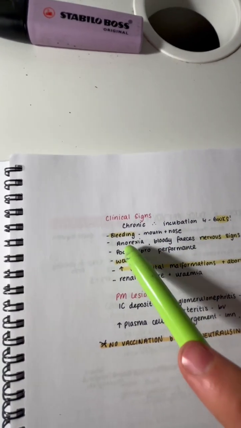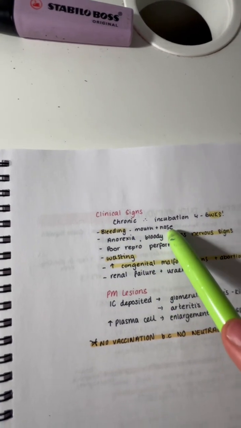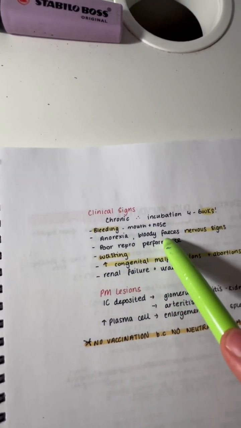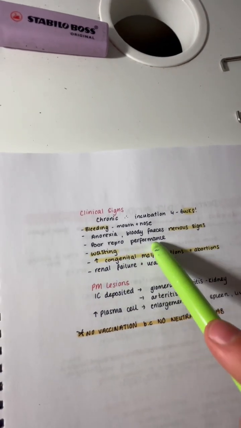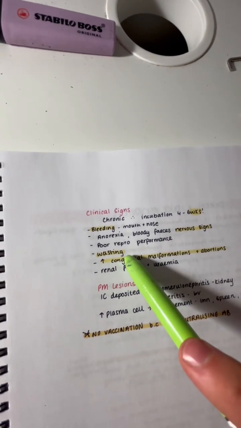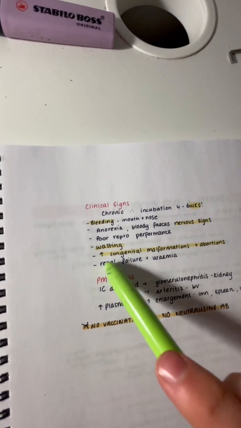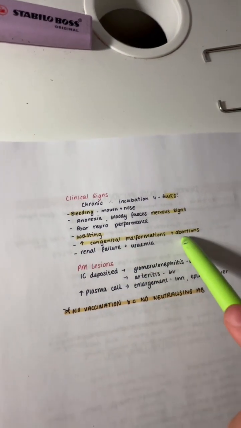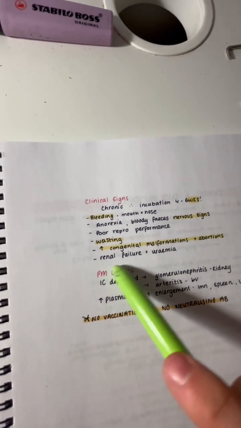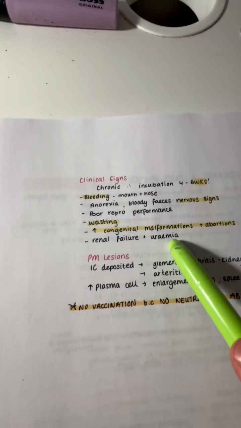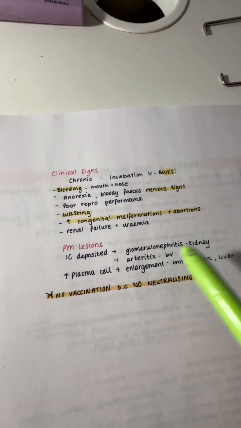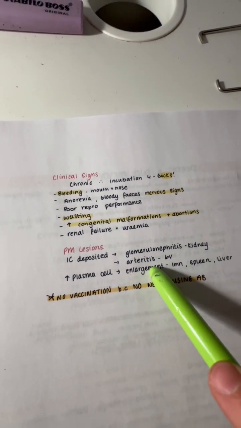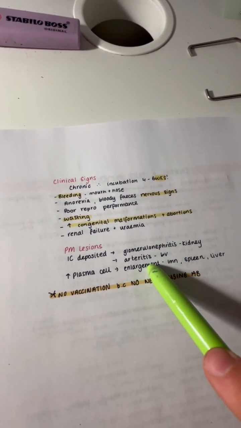The clinical signs are bleeding through the mouth and nose, anorexia, bloody feces, and nervous system signs. The animals have poor reproductive performance, and they have wasting. There is also an increase of congenital malformations and abortion, and the animals also have renal failure and uremia. In the post-mortem lesions, the animals have glomerulonephritis in the kidney, and in the arteries, they have arteritis.